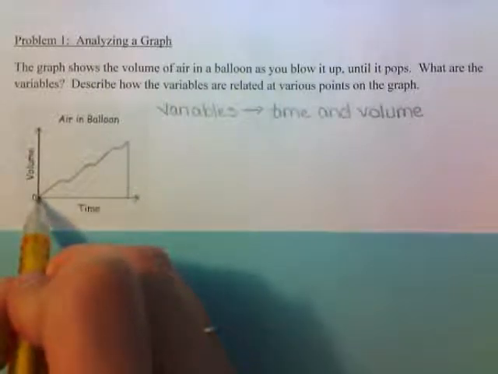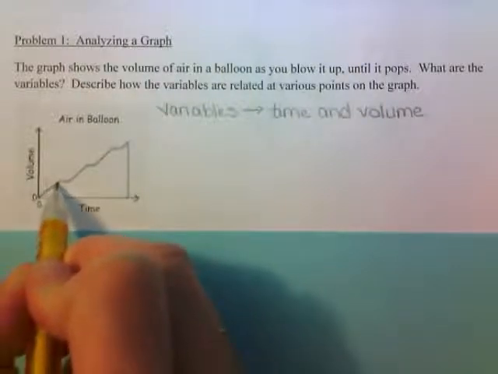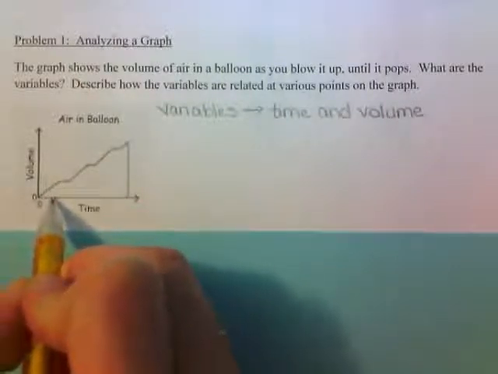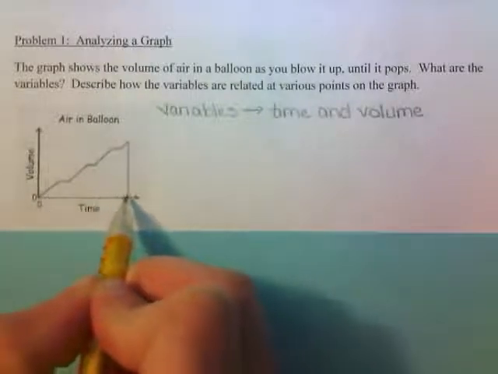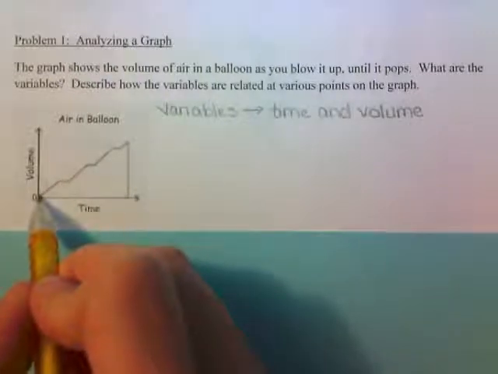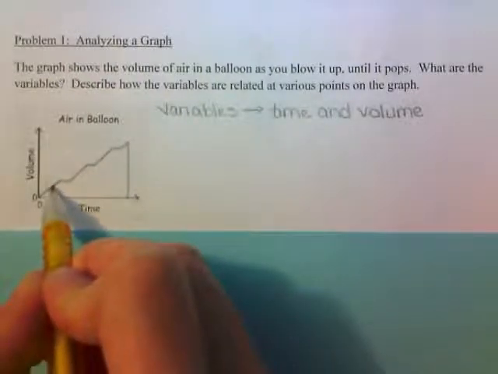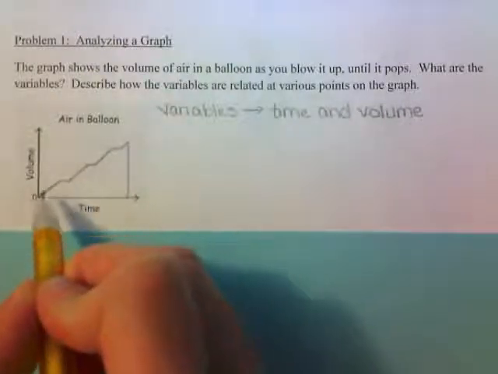So as we take the first puff, we blow into the balloon, the volume of the air is going to increase as the time is continuing, and time is continuous, so it's always going to be moving forwards no matter what you're doing. So the first part of this graph, we're blowing the balloon up and the volume is increasing. But then we have this flat line. So we need to think about, what does this indicate?